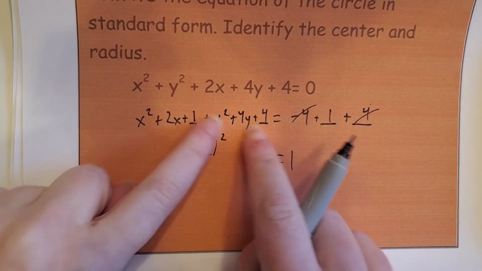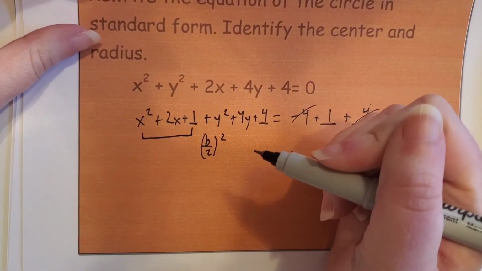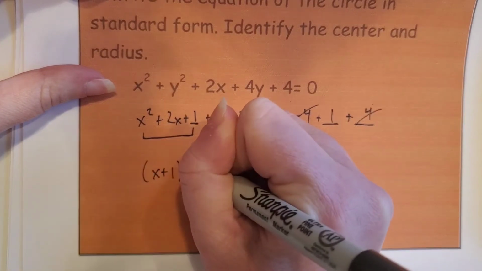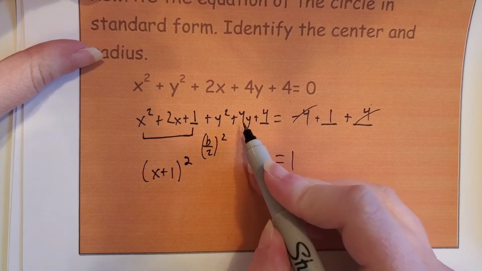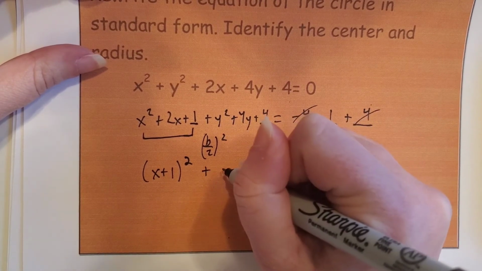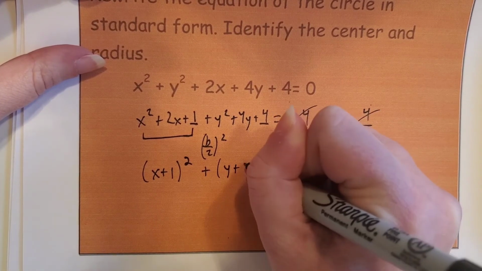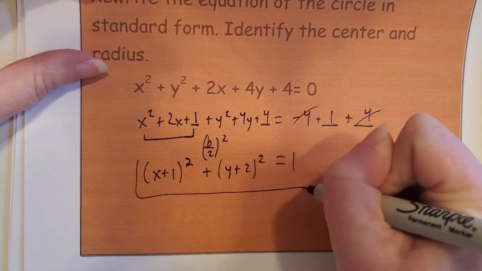And then we're going to factor both of these trinomials again. Factors of 1 that add up to 2, 1 and 1. So x plus 1 and x plus 1, or x plus 1 squared. What are factors of 4 that add up to 4? 2 and 2. Don't forget that plus sign, because that's necessary for standard form. There you go.